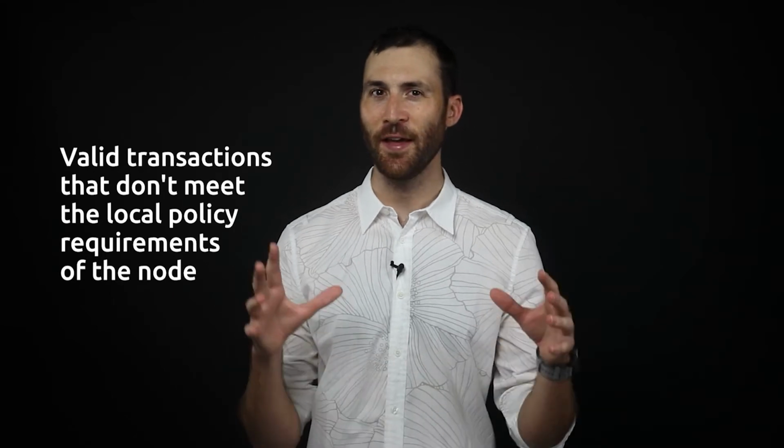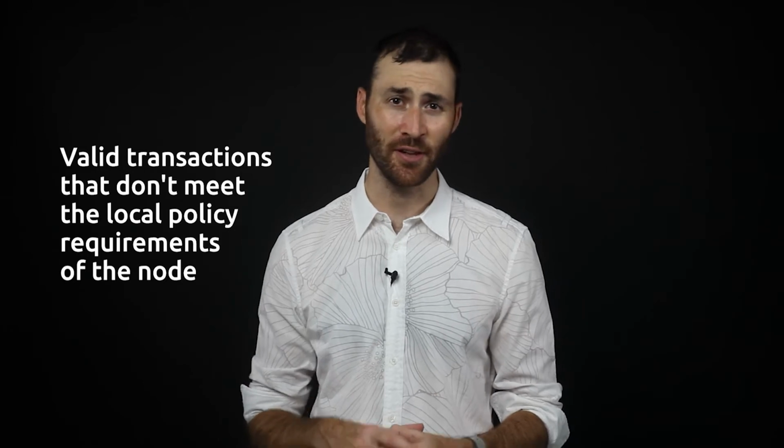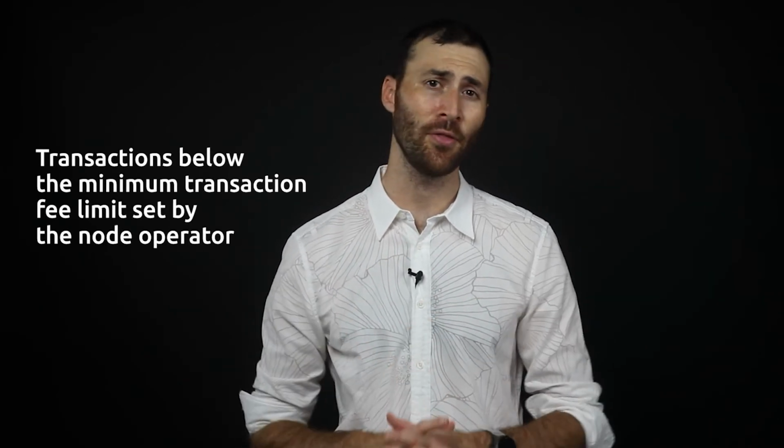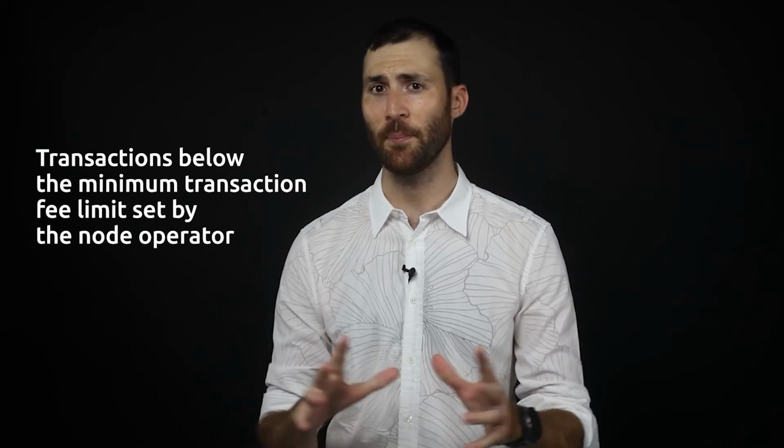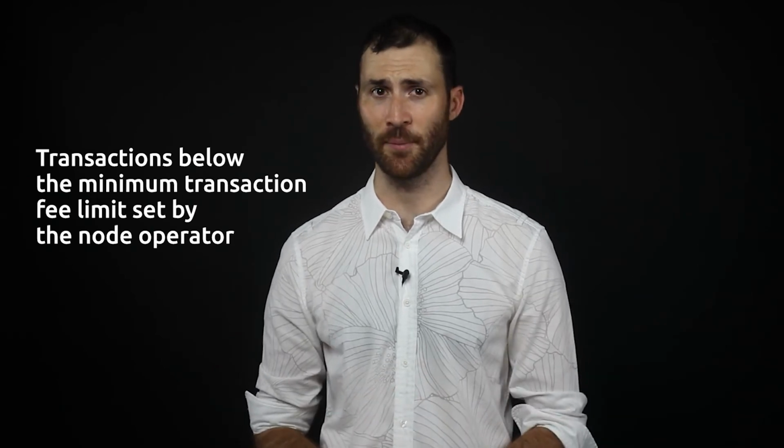The secondary mempool contains valid transactions that don't meet the local policy requirements of the node in order to be included in its block, but may meet the requirements of other nodes on the network. Nodes monitor these transactions so that when a block is produced containing them, the node can quickly and efficiently validate that block. The secondary mempool is typically configured so as to contain transactions below the minimum transaction fee limit set by the node operator, but still above the network-wide minimum relay fee limit.